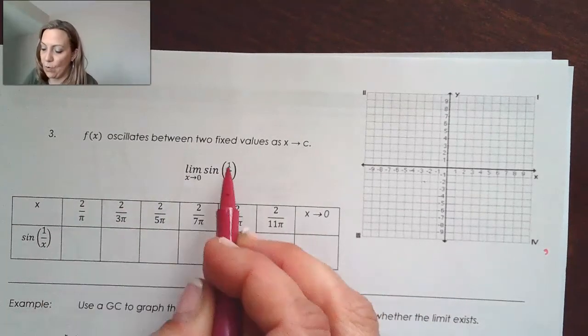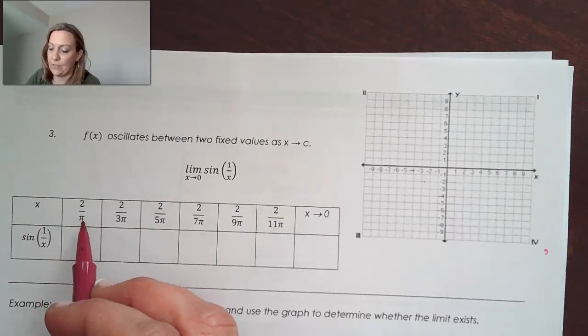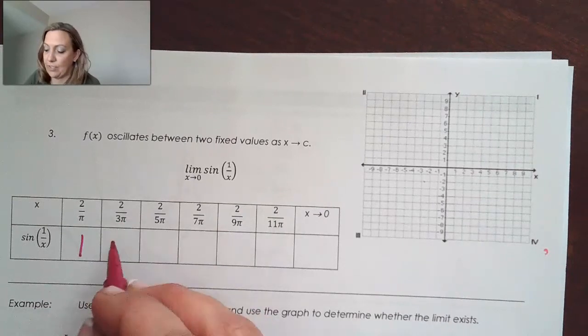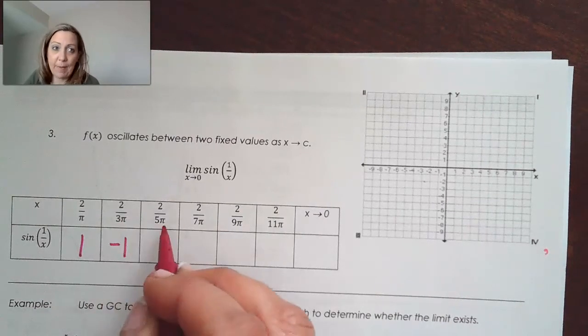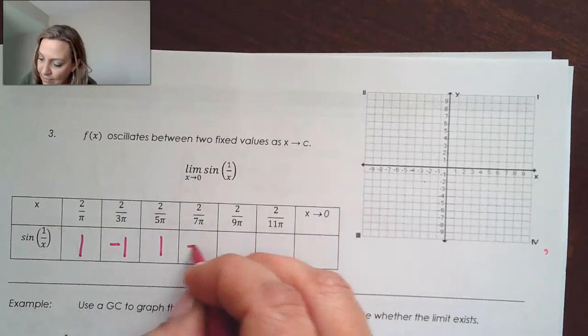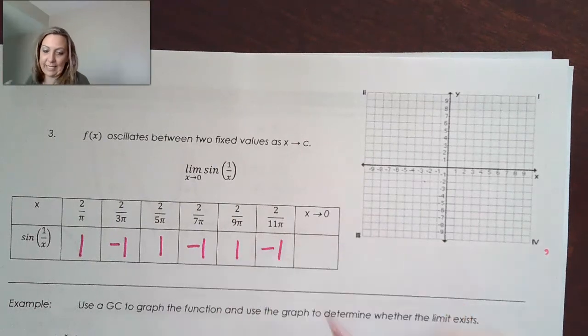So if we took 1 over 2 over pi, that would really be the sine of pi halves, which is 1. That's the sine of 3 pi halves, which is -1. 5 pi halves, which is 1 again, because we're doing the reciprocal. And notice that we're just going to keep oscillating here over and over and over again.